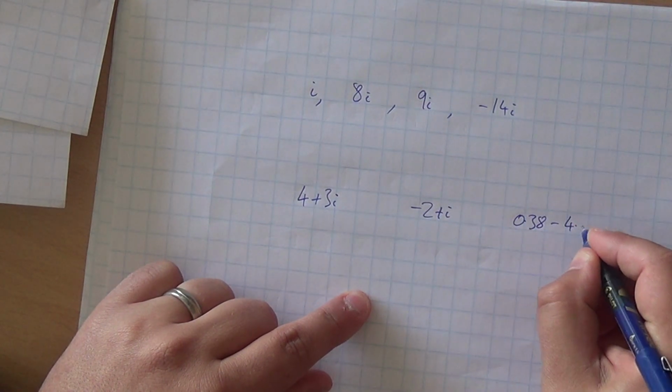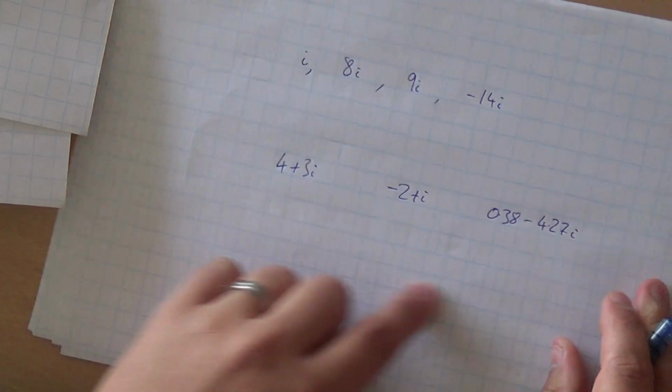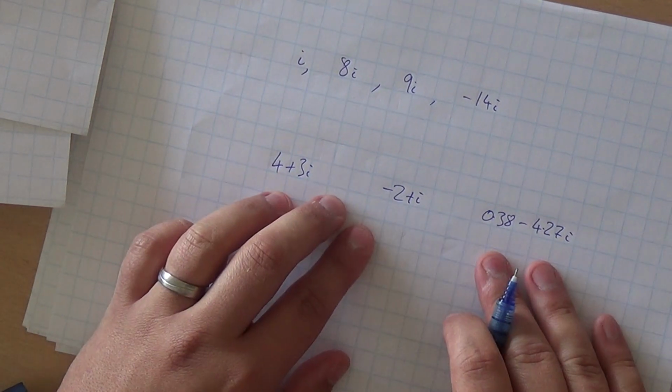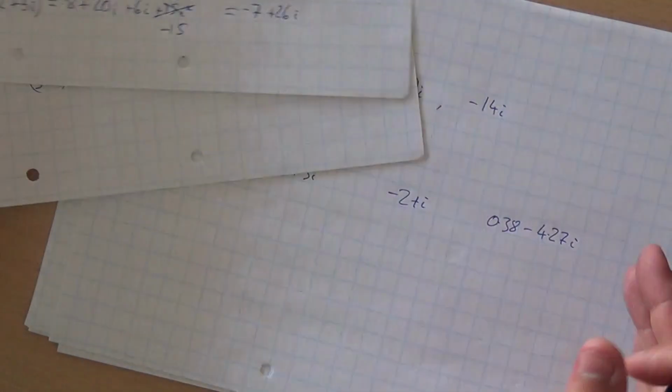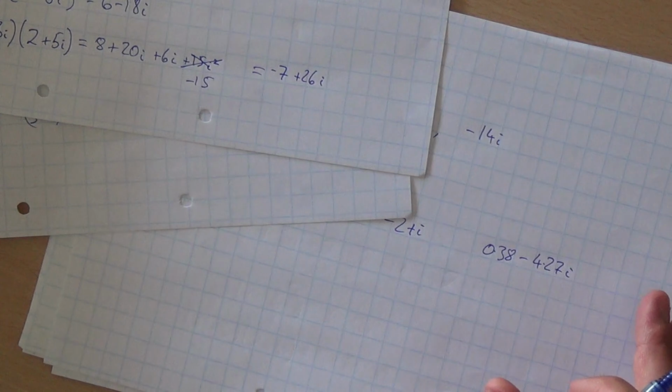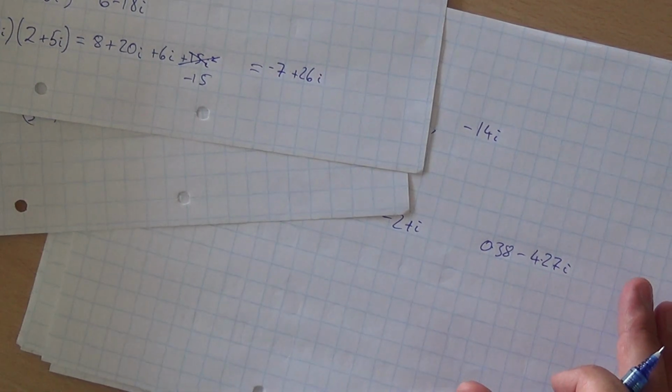0.38 take 4.27i is a complex number. These are numbers. They behave properly under operations. You can crunch through symbols and it all works out fine. If you care what it means, see some of the other videos that are coming up.